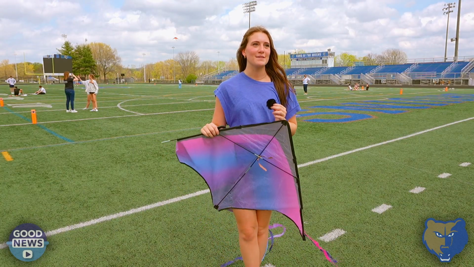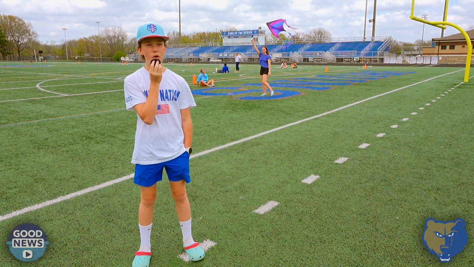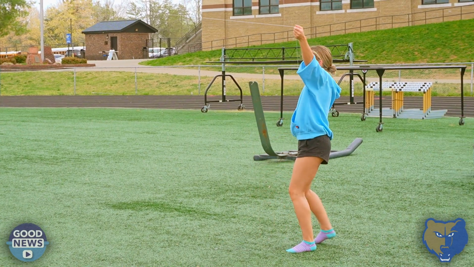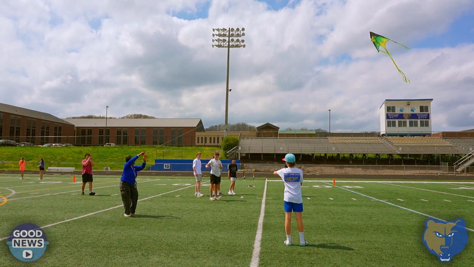We're flying kites and measuring the distance of them for trig. We're measuring the angle that the kite makes with the ground and then measuring the length of the line of the kite to find out how high the kite is in the air.